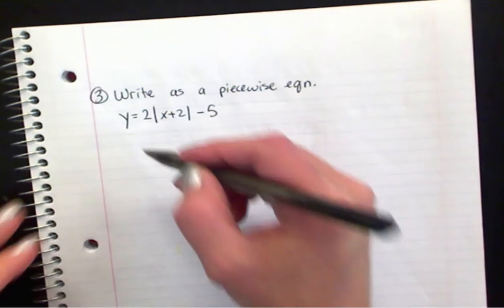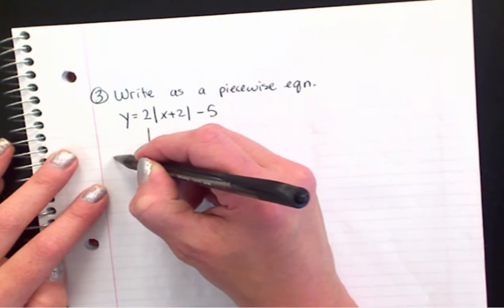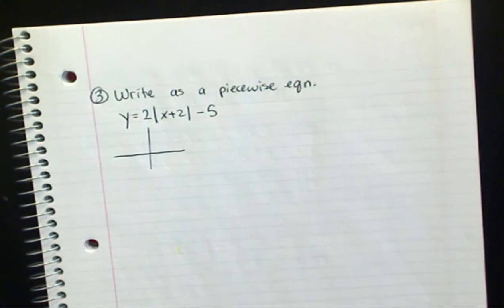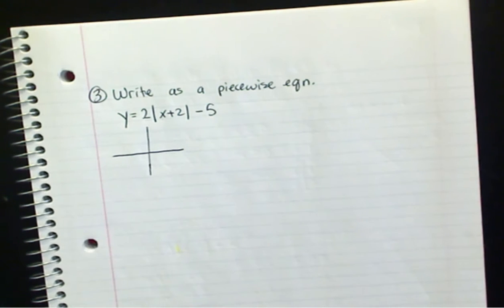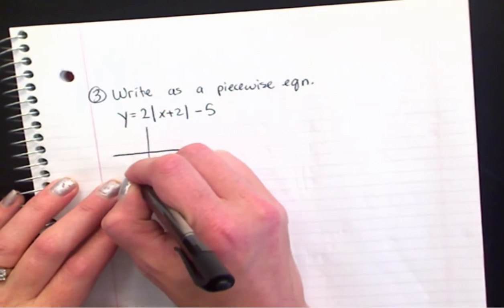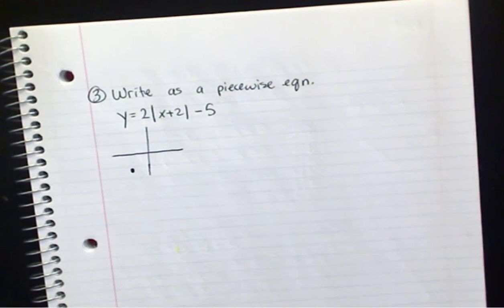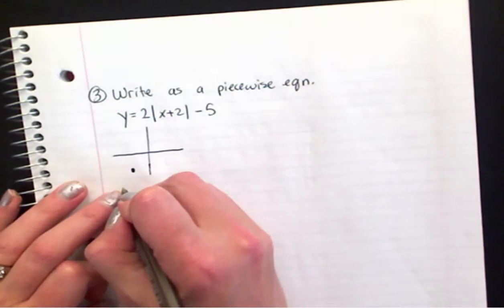All I want you to do, put the vertex in the correct quadrant, okay? Don't put this to scale. You need to get comfortable with graphs that are not scaled. Left 2, down 5. Okay, so my vertex, not to scale. All I'm going to do is label the point.